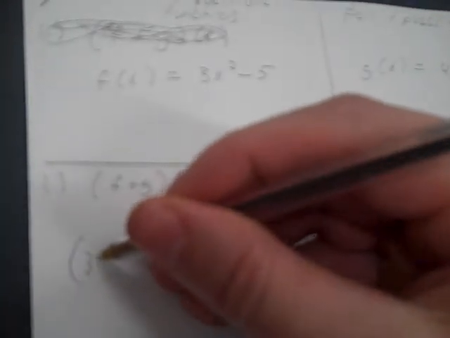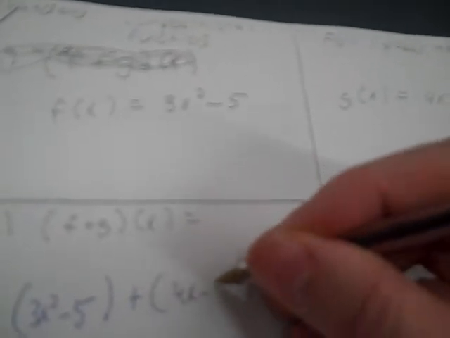F of x was equal to 3 times x to the second minus 5. G of x is equal to 4 times x minus 3. Okay, so f plus g of x. The plus, you make 2 parentheses with a plus sign, 2 binomials. F is 3x to the second minus 5, and then g is 4x minus 3.